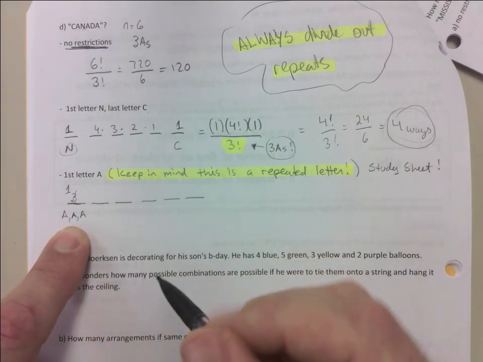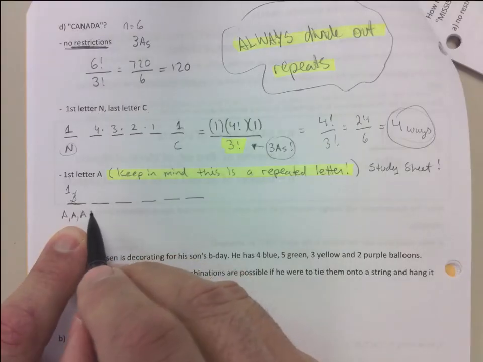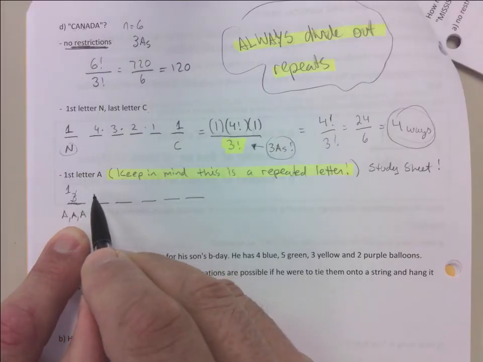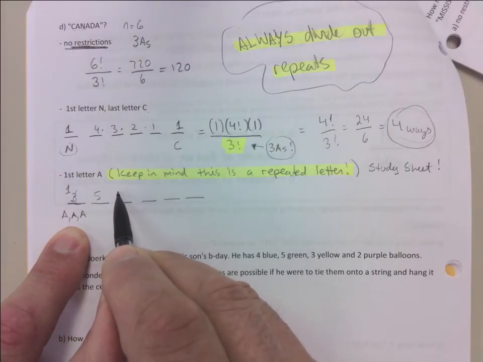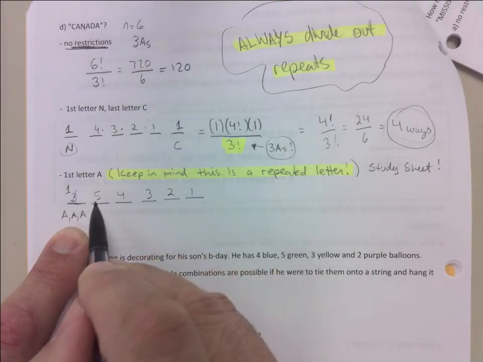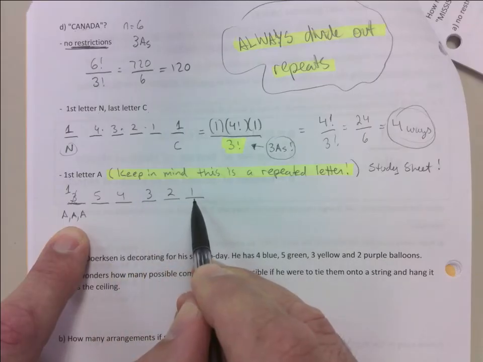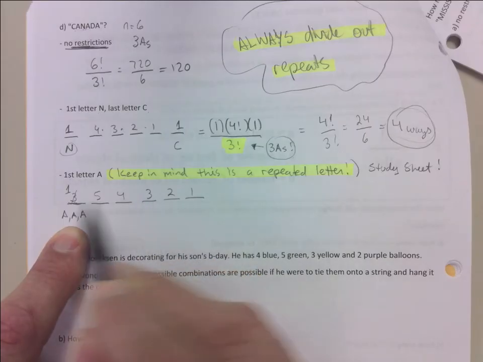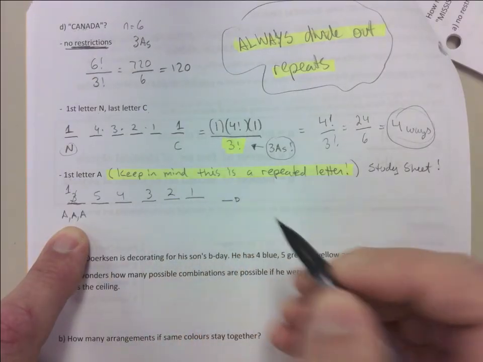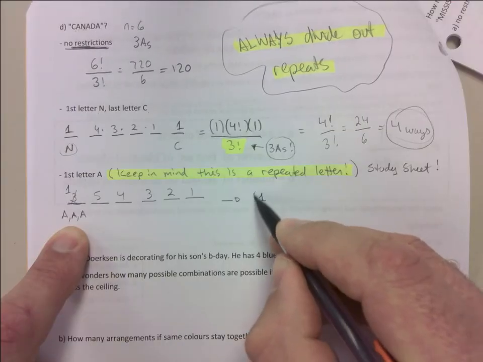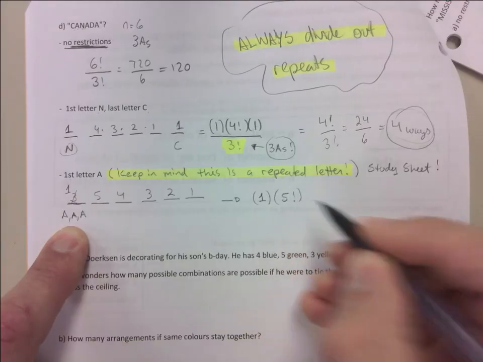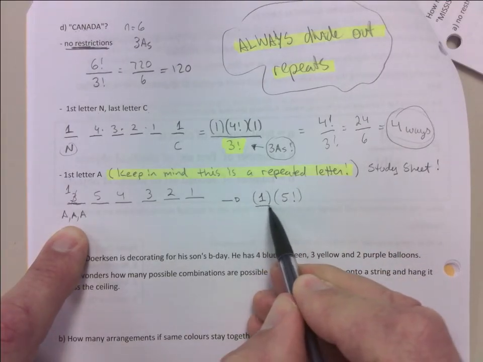Okay? And what you need to do now is, for the remaining here, how much is left here? So we have 5, 4, 3, 2, 1, right? You grab 1A, and then the rest go over here. So it's 1 times 5 factorial. When you're about to solve, you would go 1 times 5 factorial, and what would you divide out here?